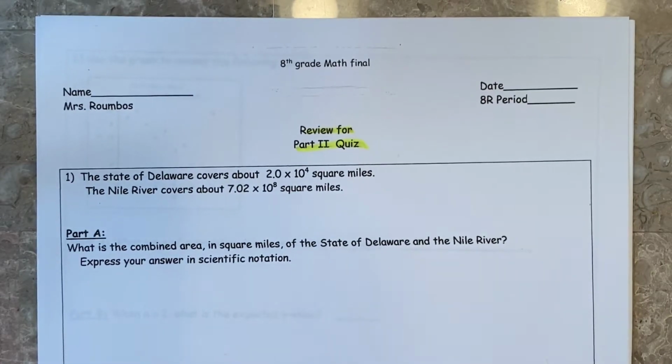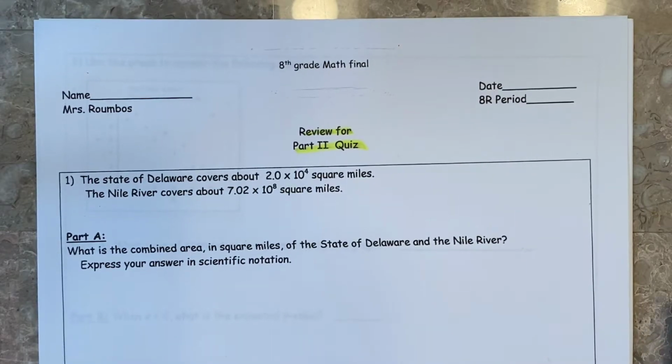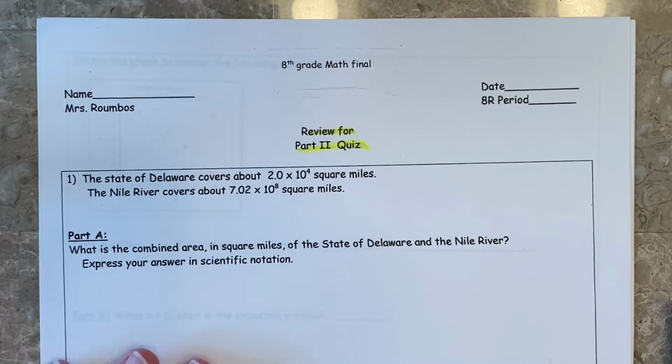All right, so again, these will all look familiar, and almost every single one of them, except for a couple, were on your midterm that you guys just had a little while ago. So, all right, here we go.